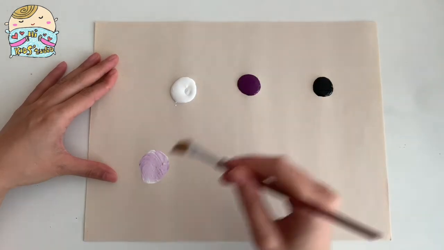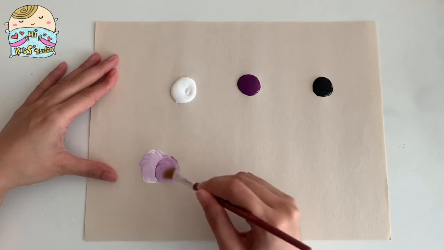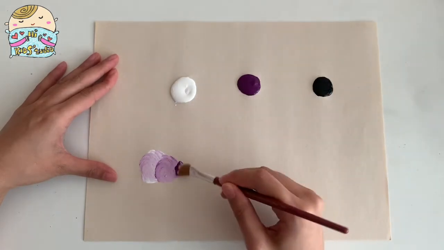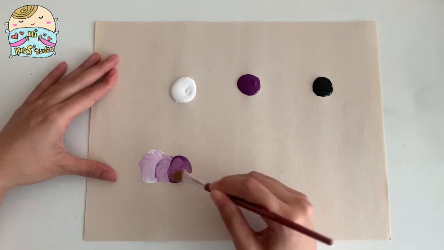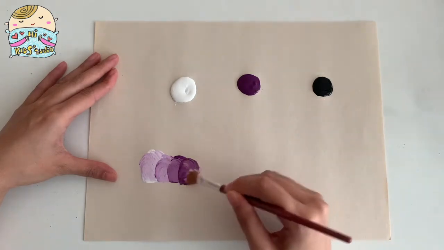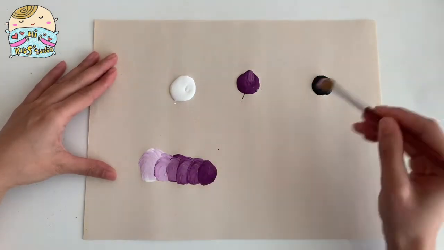Do the same step and get a little bit more of purple paint. Then mix next to the previous color. You can see the color is changing a little bit more darker. So if we continue with the same steps, we will get a line of gradation color.